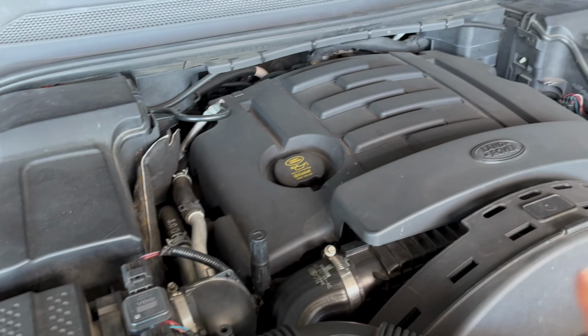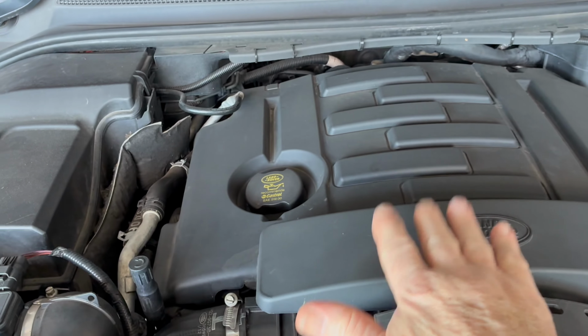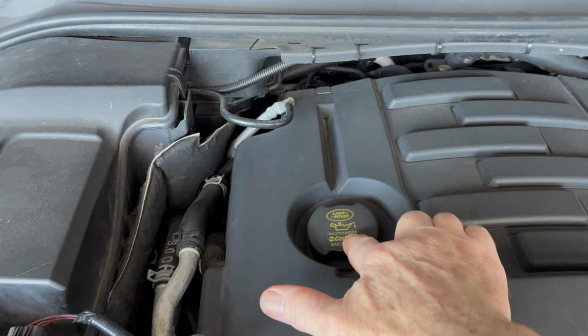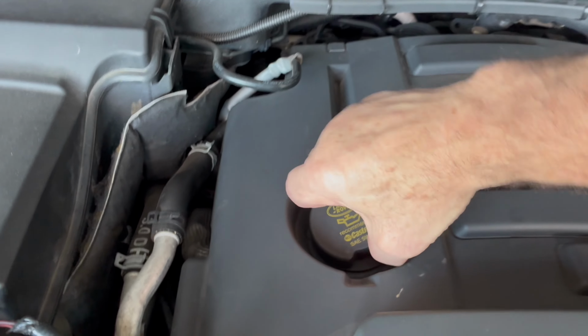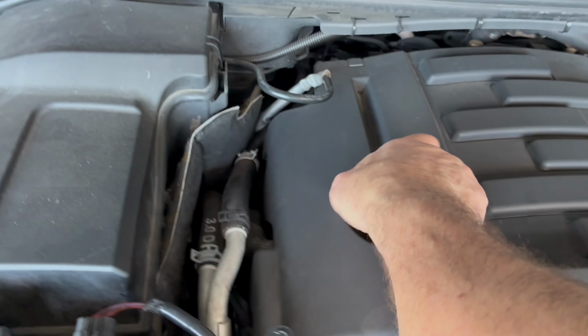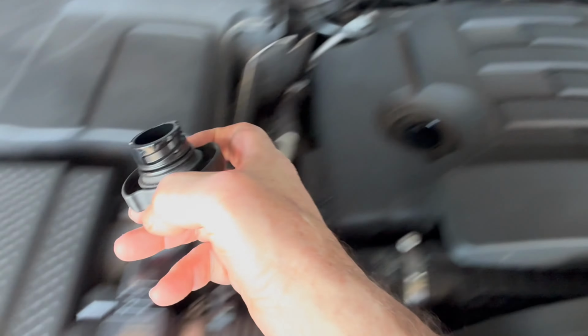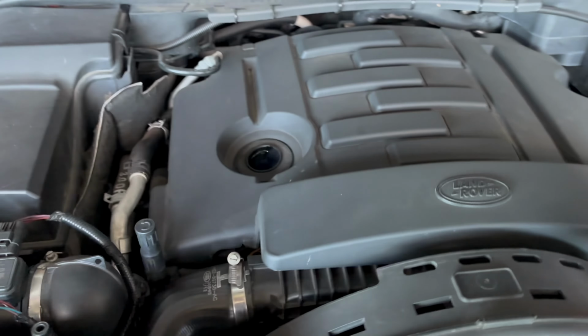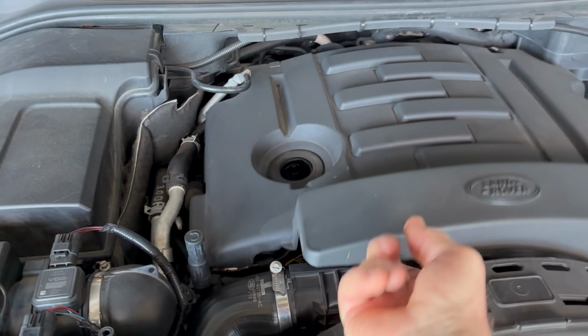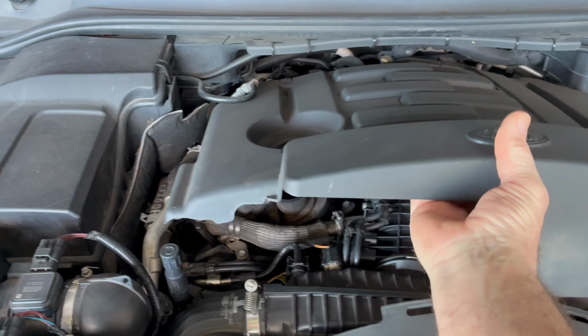So to get to the throttle body, you need to take this cover off, undo this, lift it out the way, then you can get this cover up and lift that up out of the way.